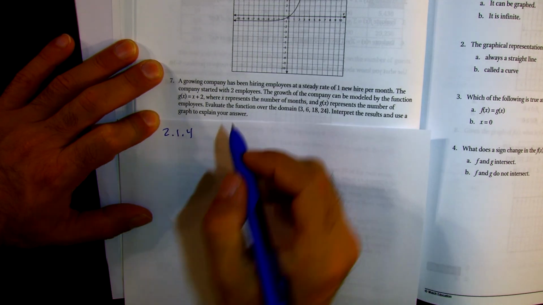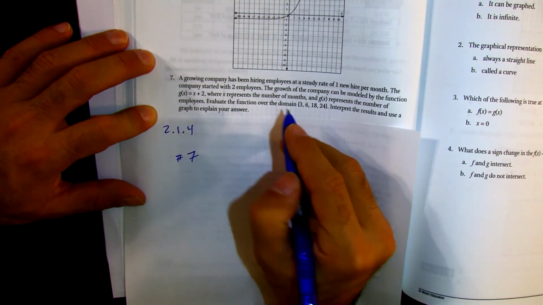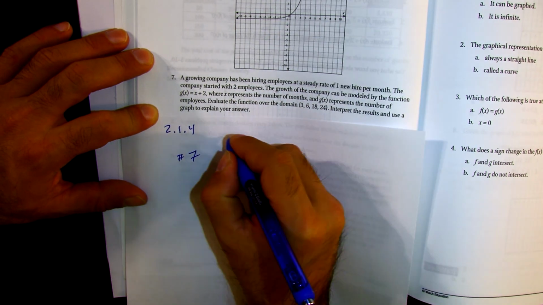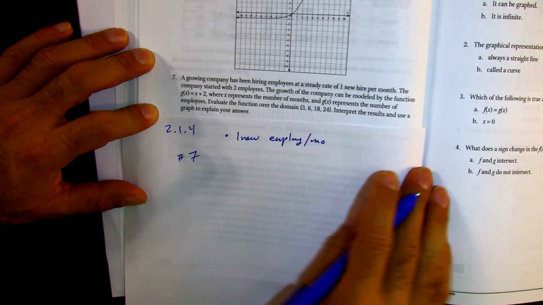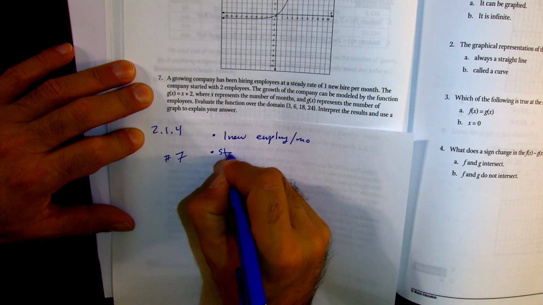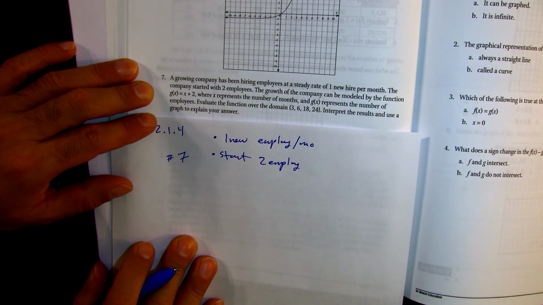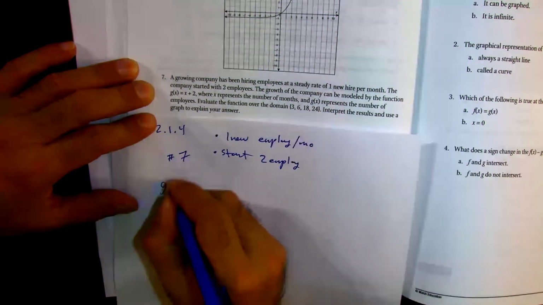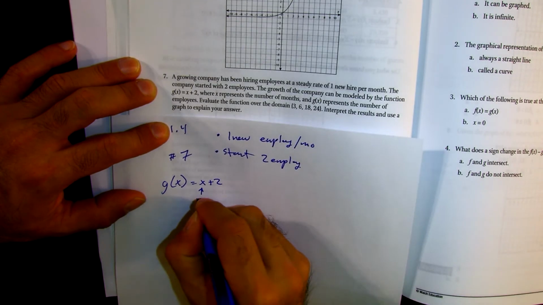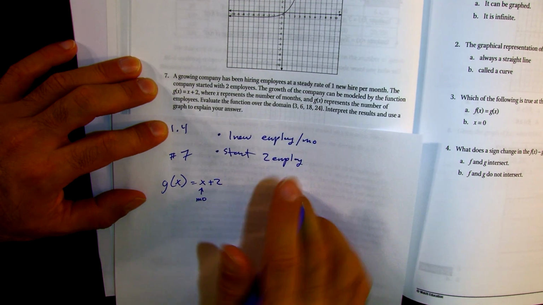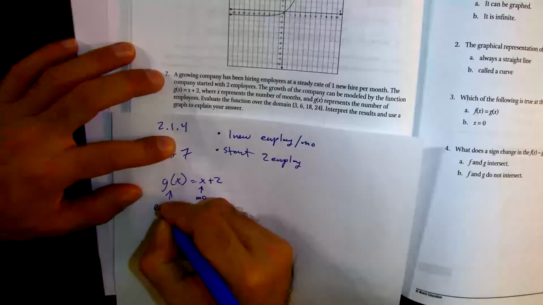All right, so look at number 7 in the workbook, 214. A growing company has been hiring employees at a steady rate of 1 new employee a month. The company started with 2 employees. The growth of the company can be modeled by the function G of x is equal to x plus 2, where x represents the number of months and g of x represents the number of employees.